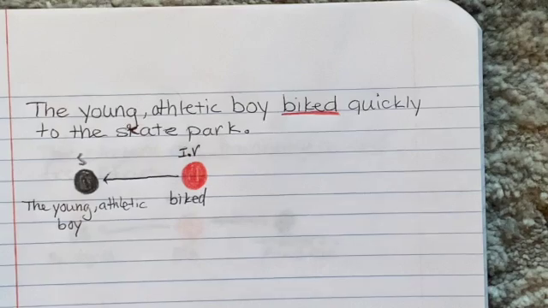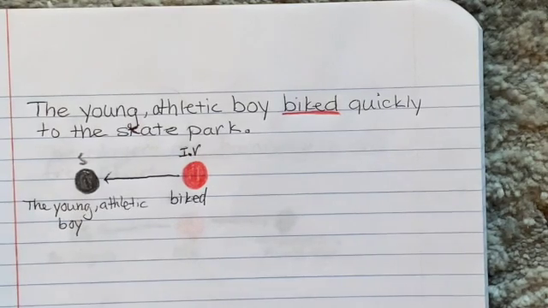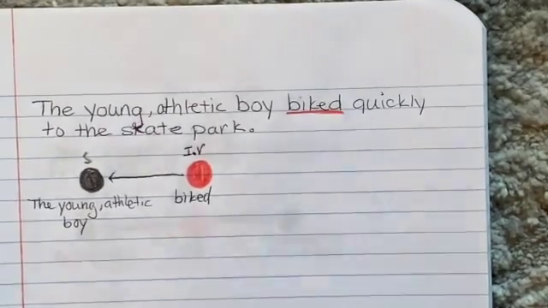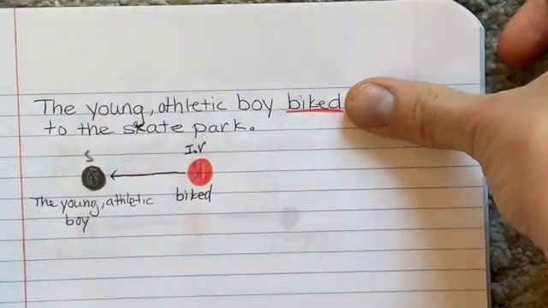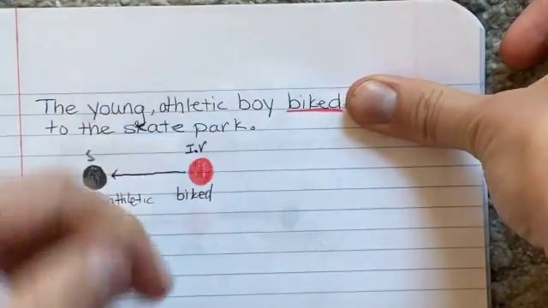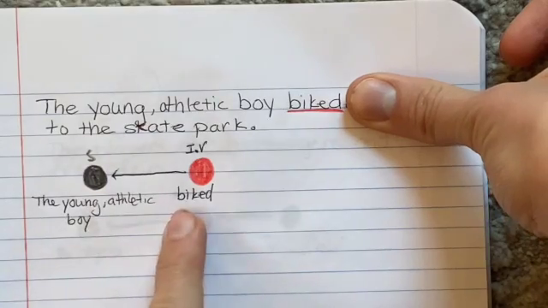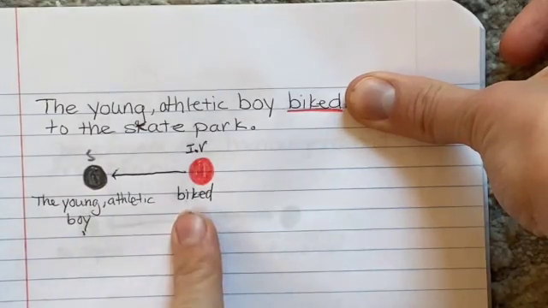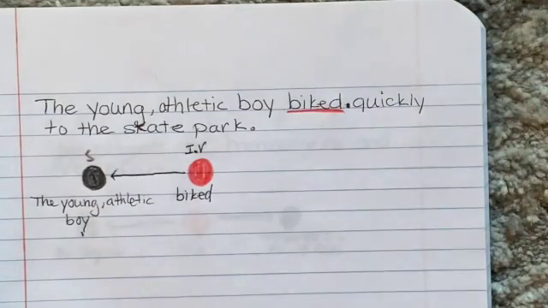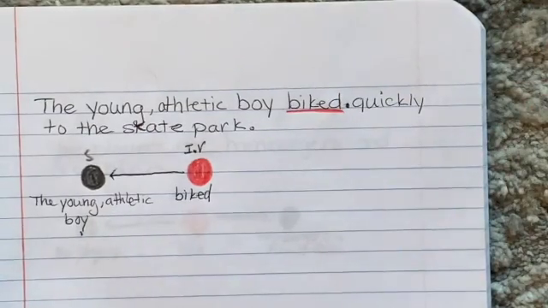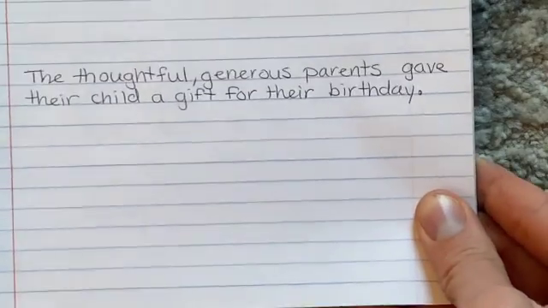And for now, I'm not going to diagram the rest of the sentence. We'll learn how to do that another day. We can stop there because this sentence can make sense if we were to stop it right here. We don't need the rest of it. Right? So we just diagrammed the part that we need. The young athletic boy biked. Period. The rest is just added information. Let's try one more. Last one.